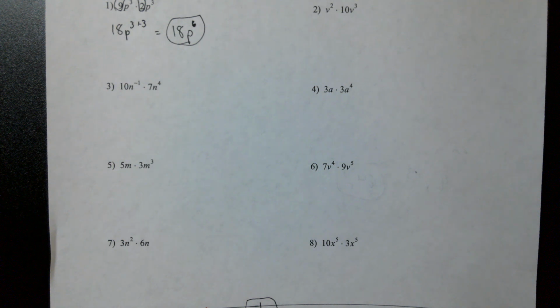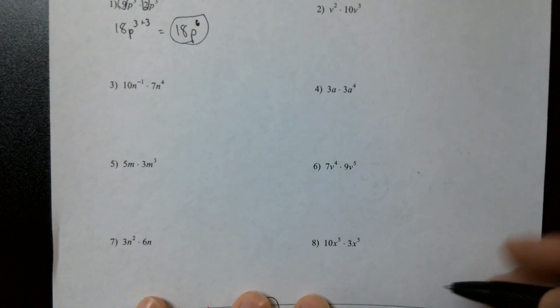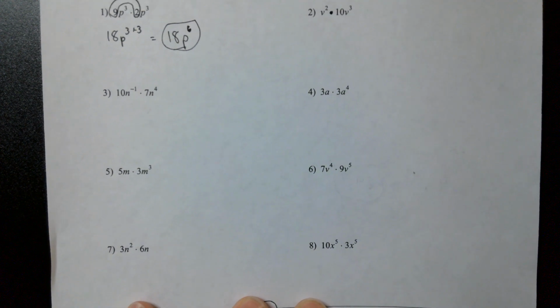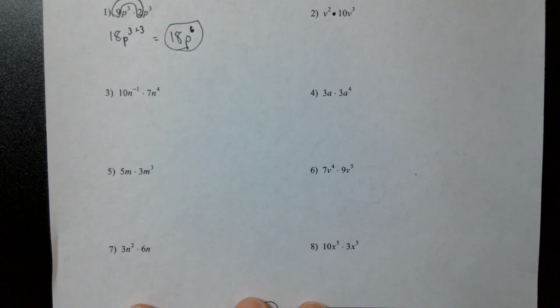The little dot. Because what does that dot mean? Multiplication. And what do we call the answer to a multiplication problem? The product. Okay? So when you see that dot, you should think product rule, which means you're going to do what with the exponents? Add them together.